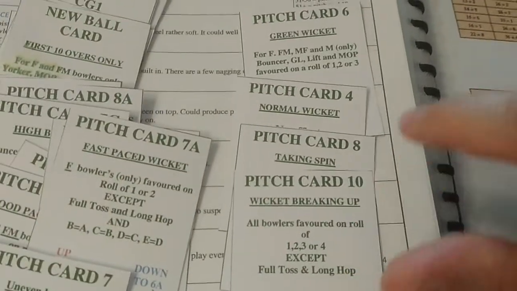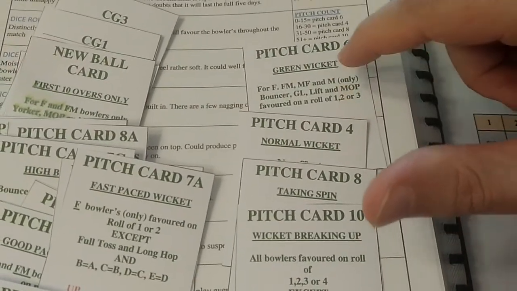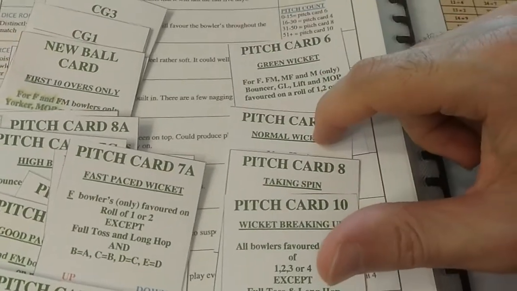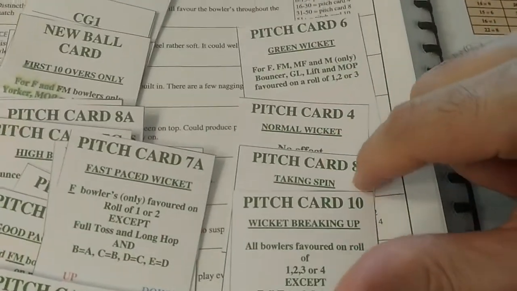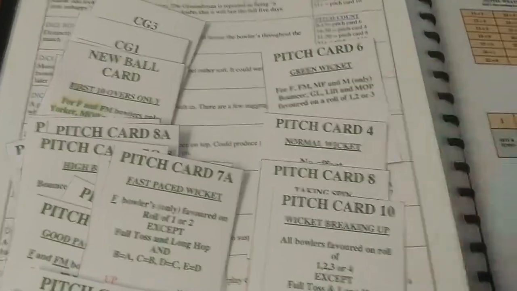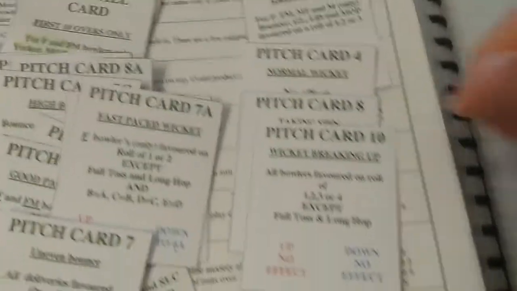So if you bat here, you have to be a little bit defensive because the bowlers will have a bit of an advantage. Then it'll be pretty even, pretty good for batting. The spin bowlers will then take over later on, and then the wicket will break up. So by looking at that, you can see how over a test match, the pitch changes quite a lot. So let's roll another one.